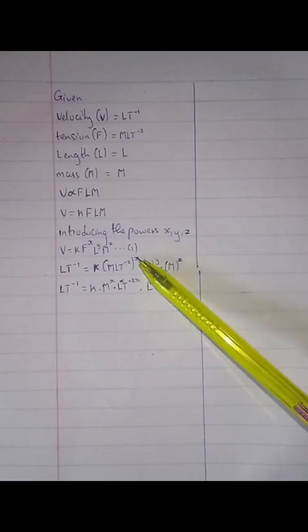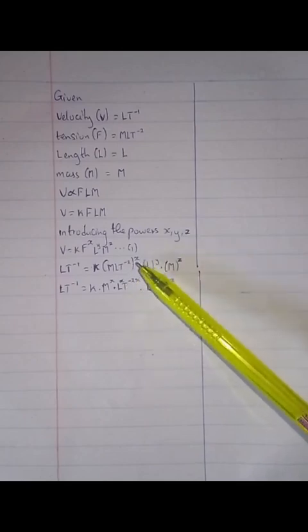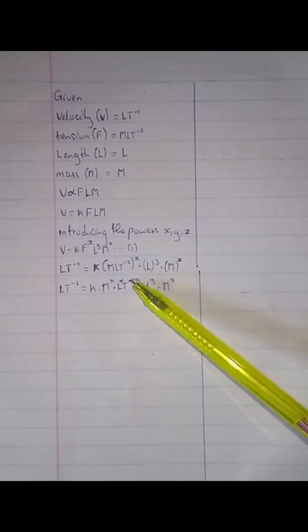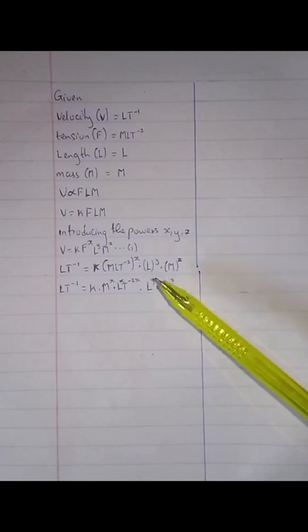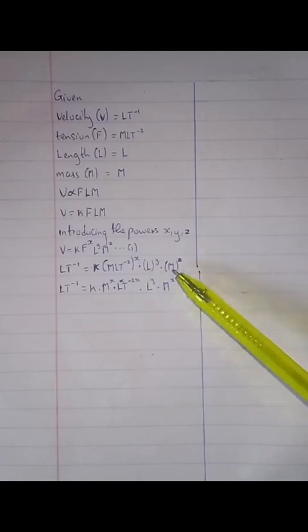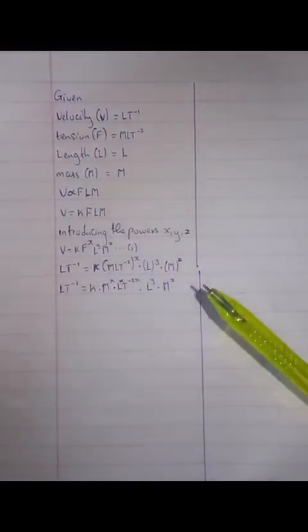Expanding the brackets, we have m to the power of x, l to the power of x, and negative 2 times x will give us negative 2x, so we have t to the power of negative 2x, and l to the power of y, and m to the power of z. Next we have to pick out one base for each of the terms of MLT. You can see here we have 2m and 2l, so we'll just pick out one and add the powers. Recall this dot here means multiplication. In indices, if you are multiplying two bases, you add the powers.